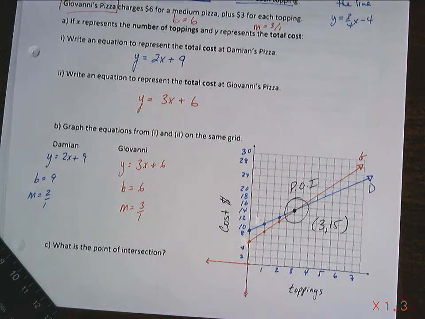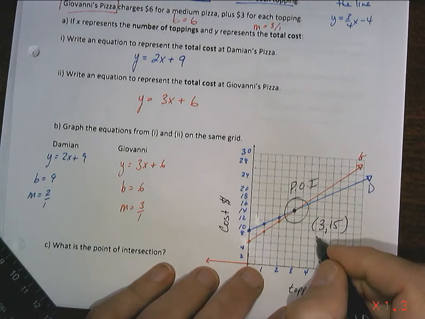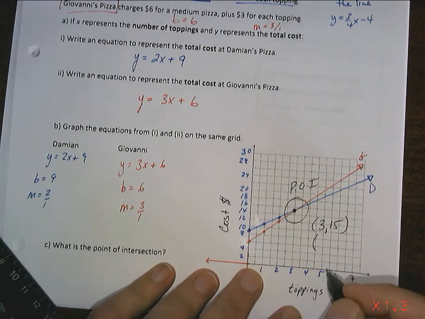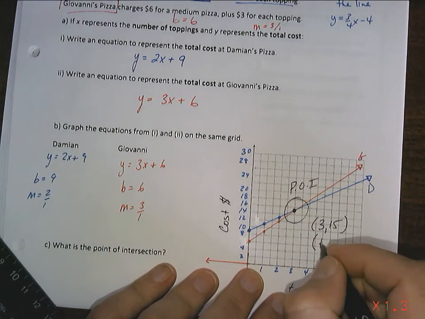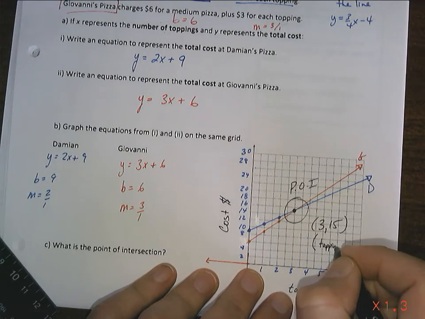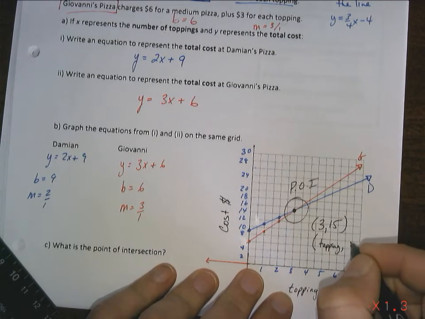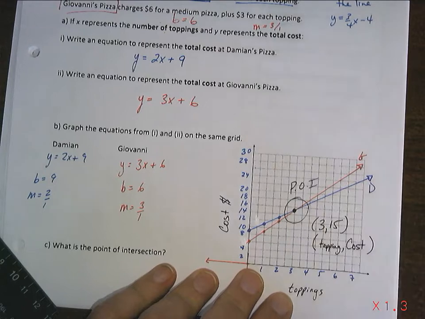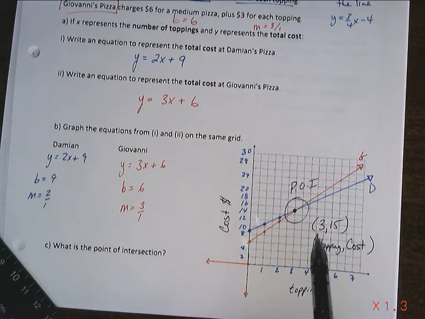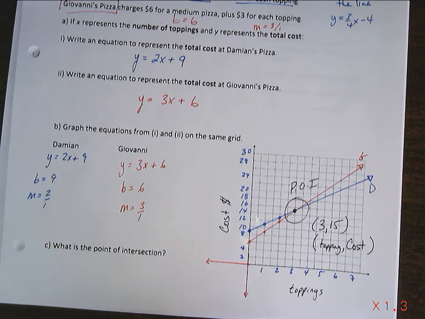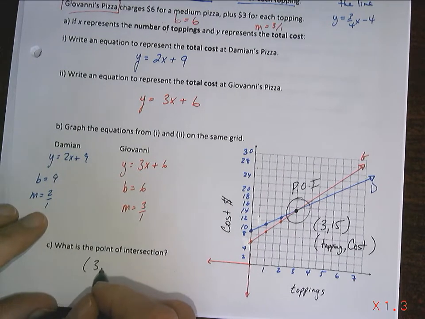And you have to be very, very clear on this: normally it would be x comma y, but in this case my toppings is what x equals, and my cost is what y is. So that's how I'm able to see that this is 3 toppings to a cost of $15. So my point of intersection, what I see, is 3 comma 15.